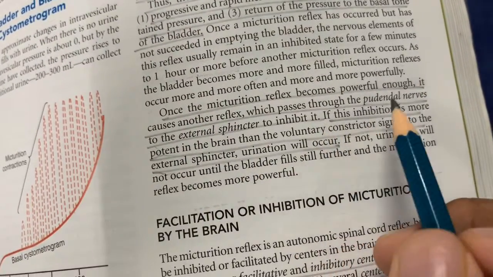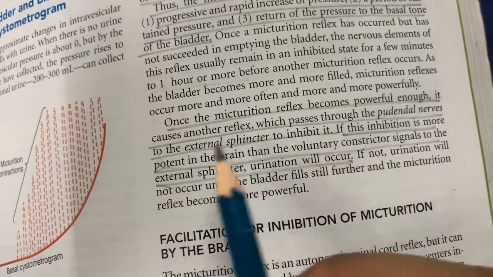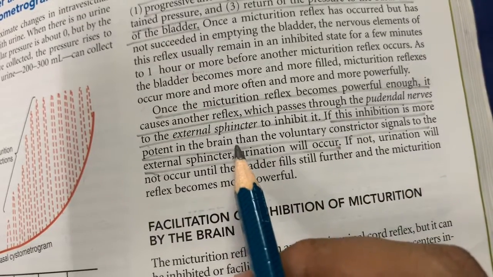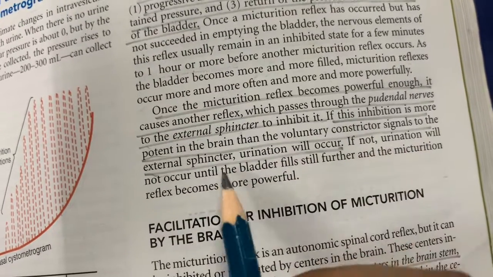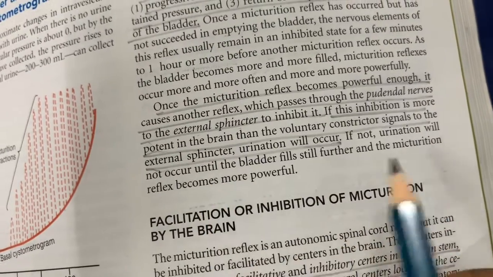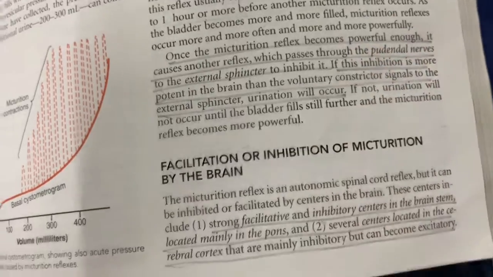Once the micturition reflex becomes powerful enough, it causes another reflex which passes through the pudendal nerves to the external sphincter to inhibit it. If this inhibition is more potent in the brain than the voluntary constrictor signals to the external sphincter, urination will occur. If not, urination will not occur until the bladder fills further and the micturition reflex becomes more powerful.